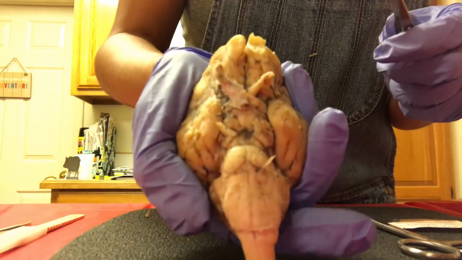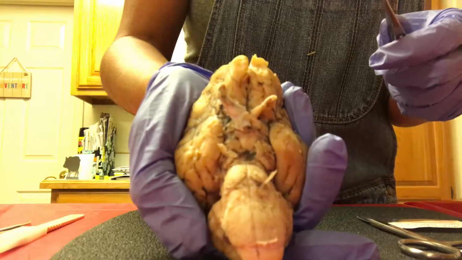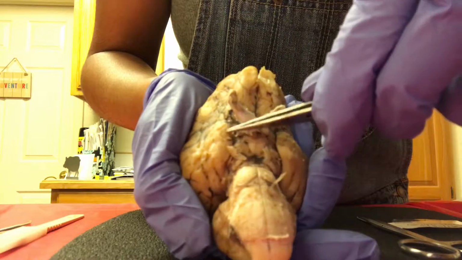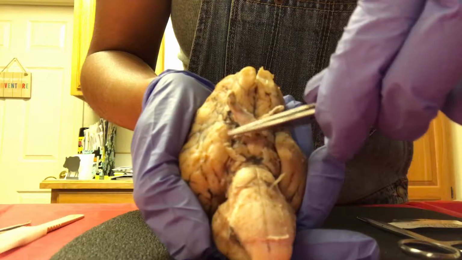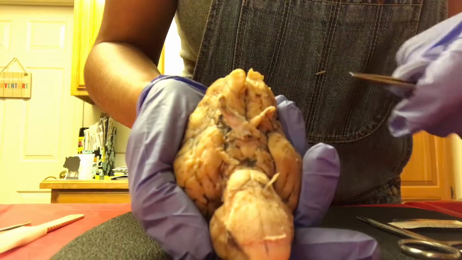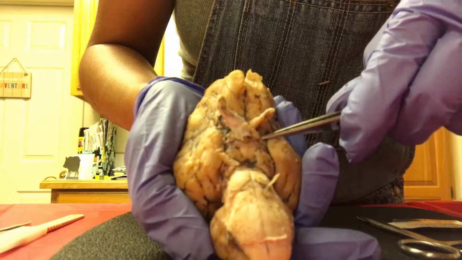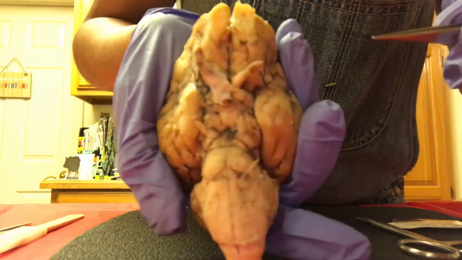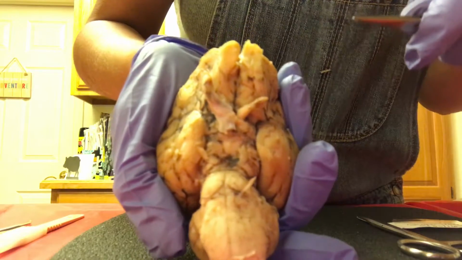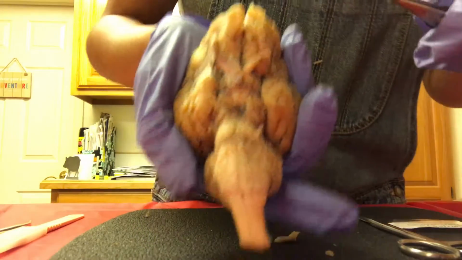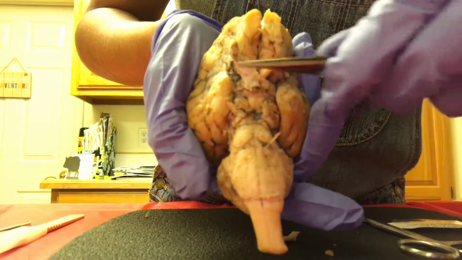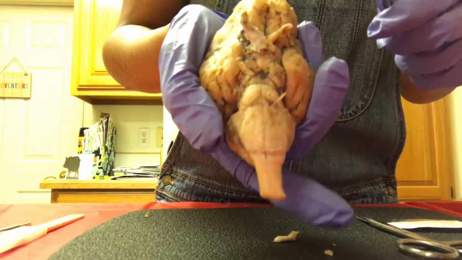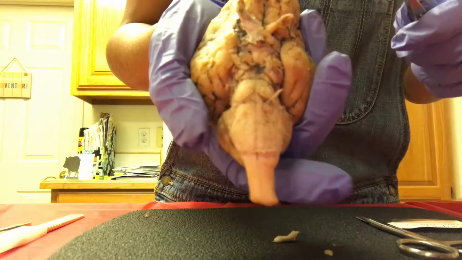Okay, we're going to locate some of the cranial nerves. So we have the oculomotor right in here. Then we have the trochlear. We have the trigeminal and abducens, which are fairly close to each other. Next, we're going to talk about the midbrain. Okay, and we're going to locate the corpora quadrigemina.